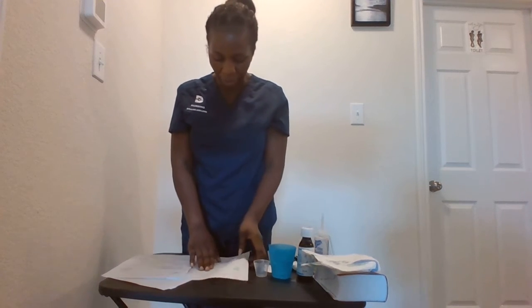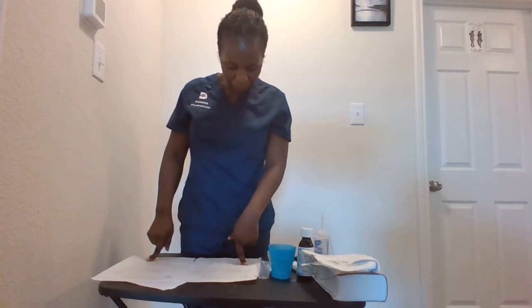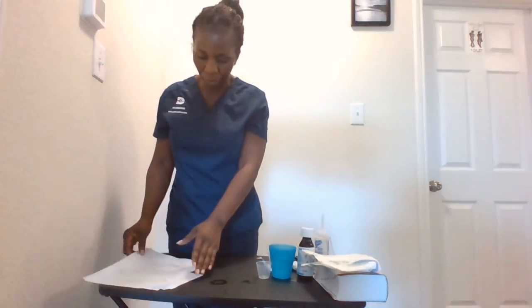It says no known allergies on the recorded information in the physician order and the medication record. Then the physician signed the physician order, and the person who entered the information on the medication record also appended her signature. So for all this medication, I'm going to be doing 3 checks.